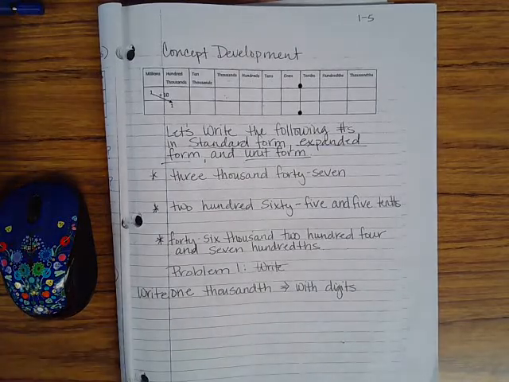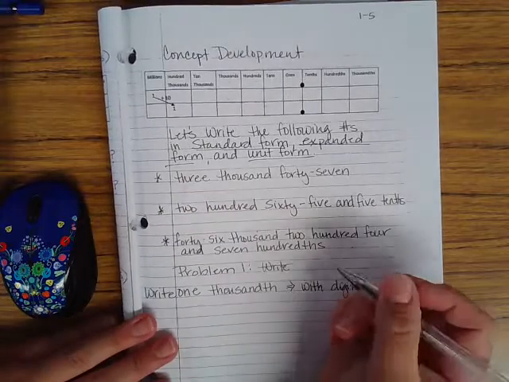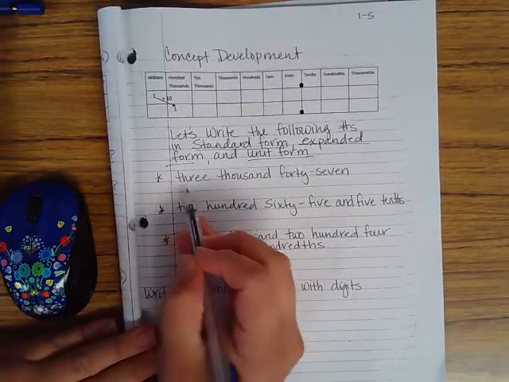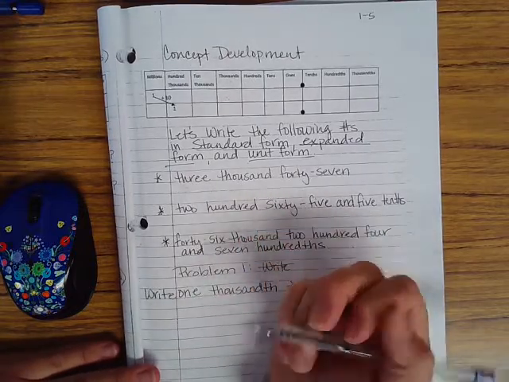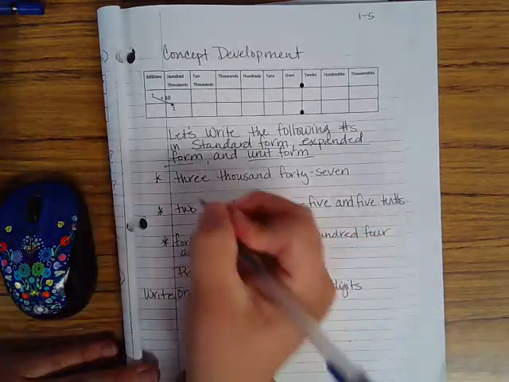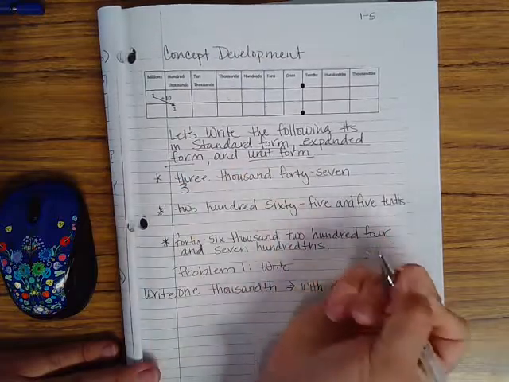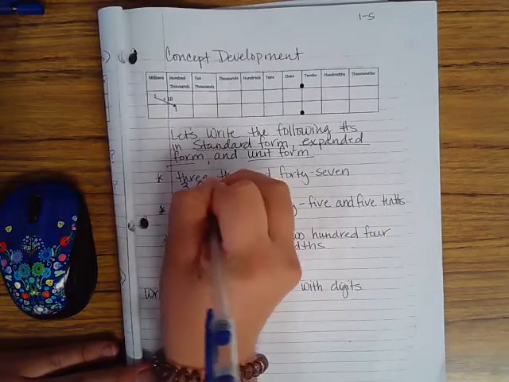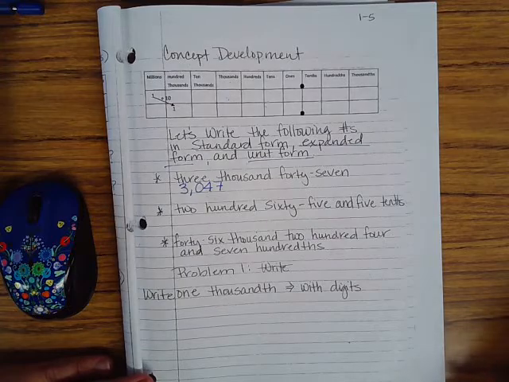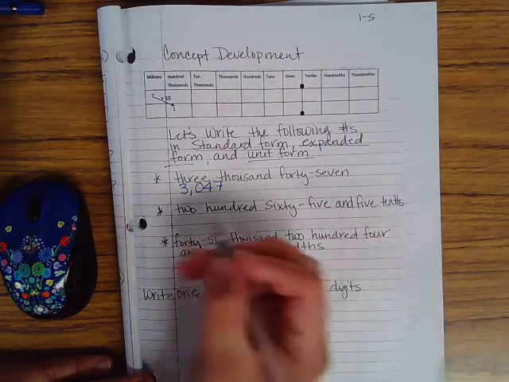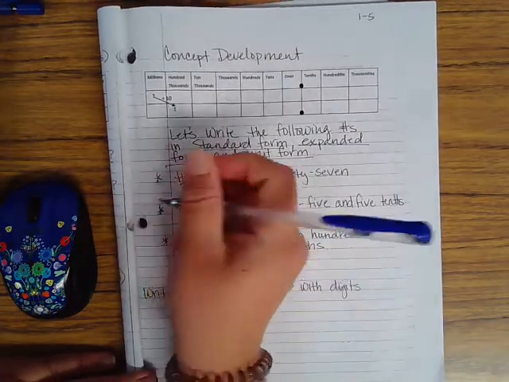All right, so we're going to start right here. I don't even know how to start right now. Okay, so 3,047. What is that in standard form? Okay, so this is standard form.